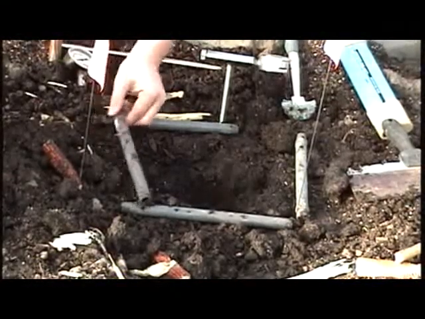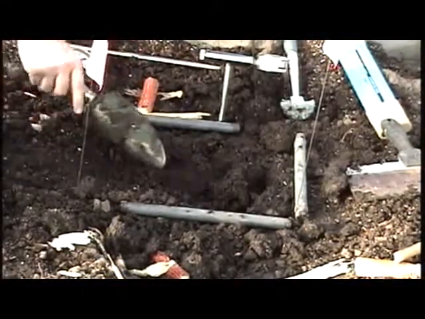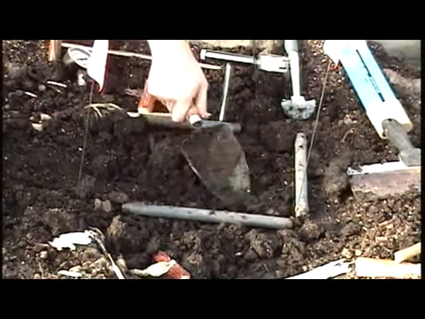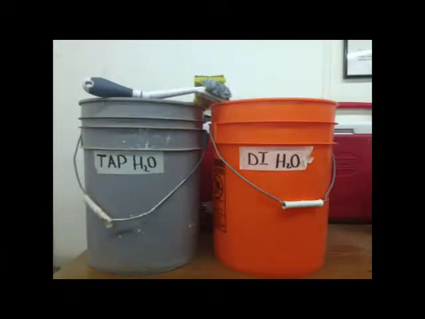Once all of the samples have been collected, researcher 2 will fill the hole back in. Meanwhile, researcher 3 will wash all of the equipment with tap water and then DI water.